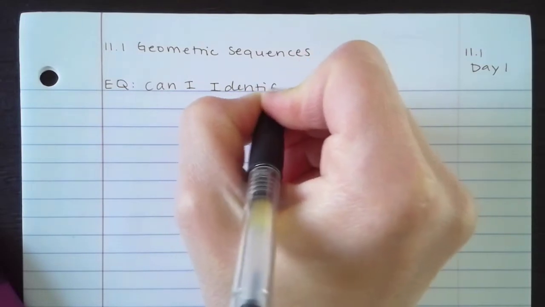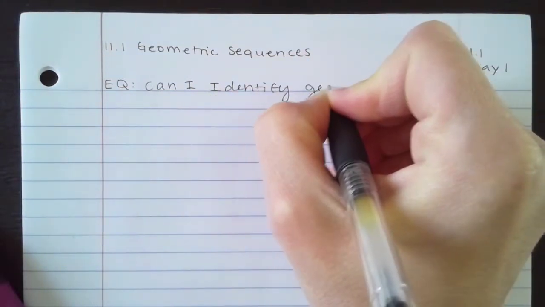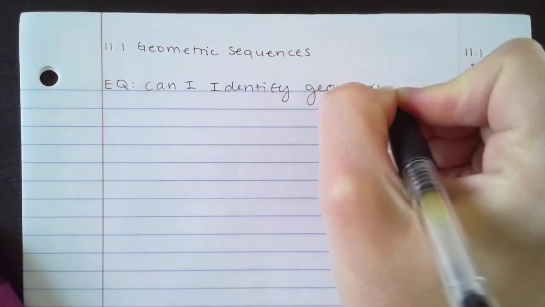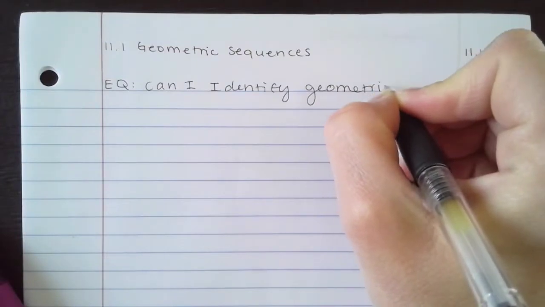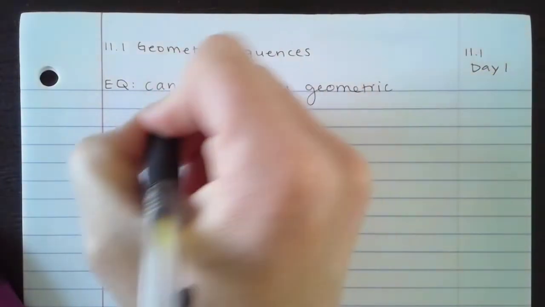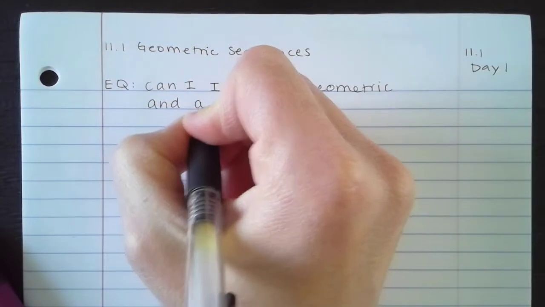identify geometric, and I'm going to add arithmetic.